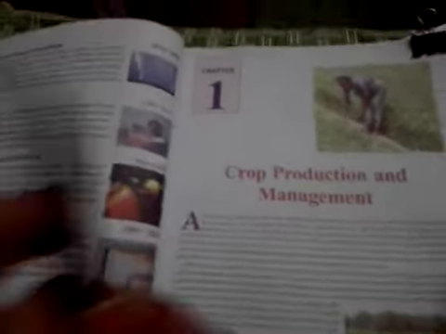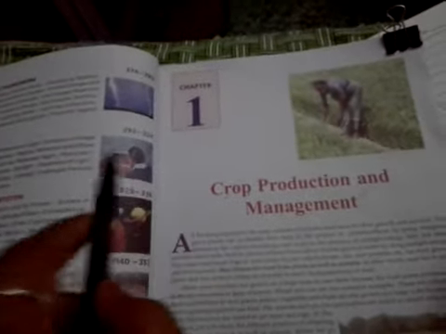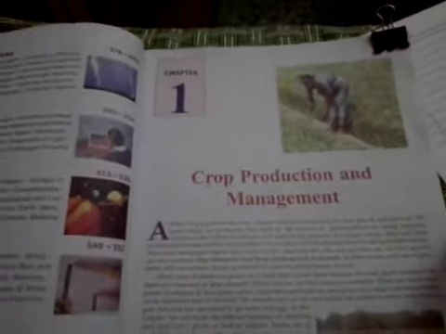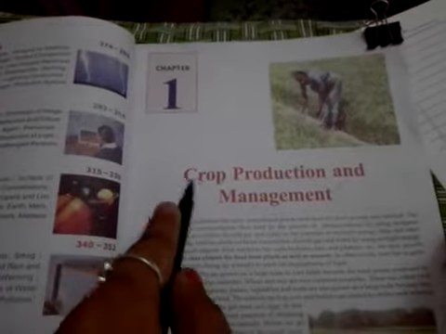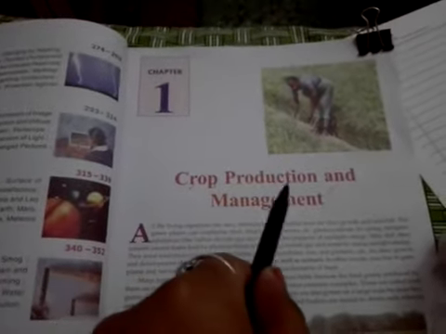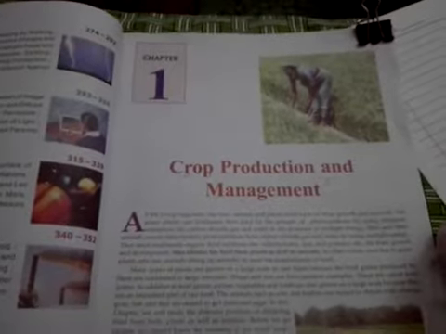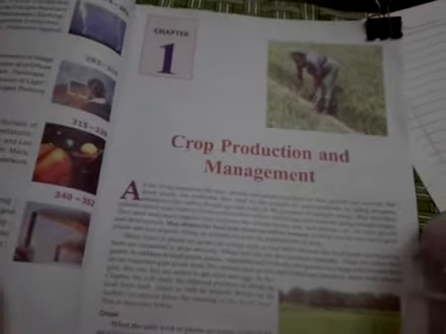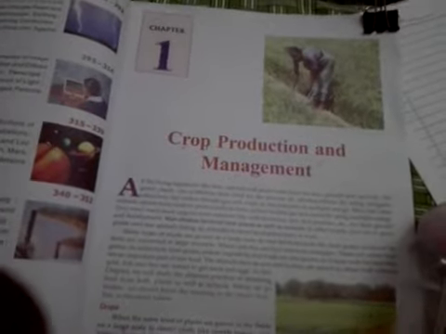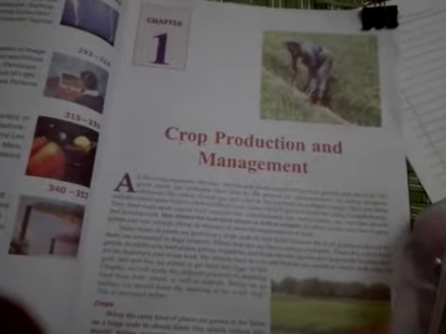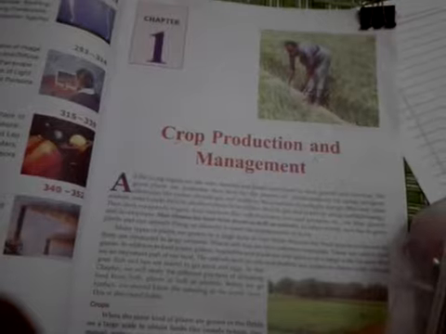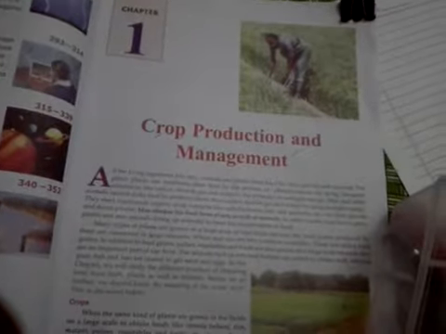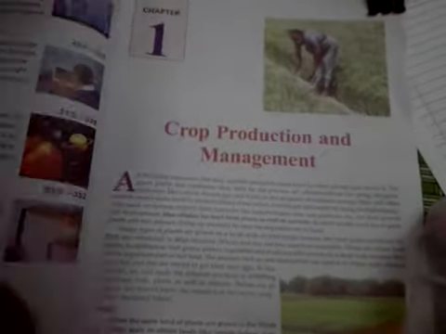This is lesson 1 of bio. Remember, bio. What's the chapter name? Crop production and management. In this chapter, we are going to learn how crops are produced in the field and what management is taken to yield good crops.